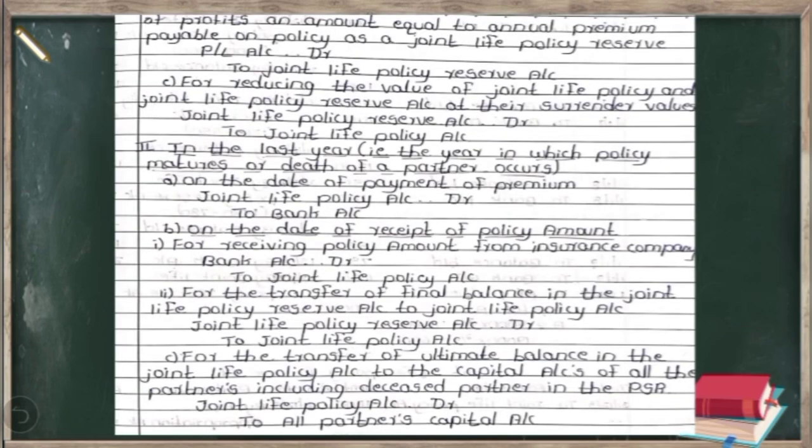For that, what is the entry we are going to pass? Profit and loss account debit to joint life policy reserve account. So here we are creating one reserve, so it must show a credit balance. That is why we have credited here, and we are making the appropriation of the profit. That is why profit and loss account is debited.